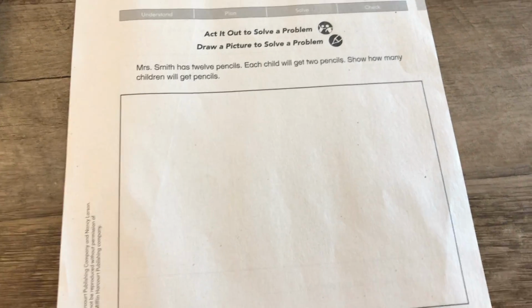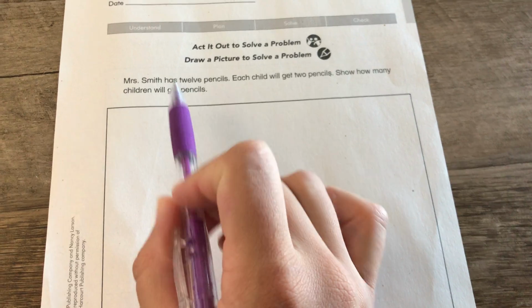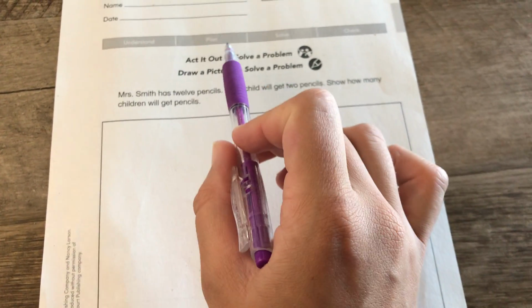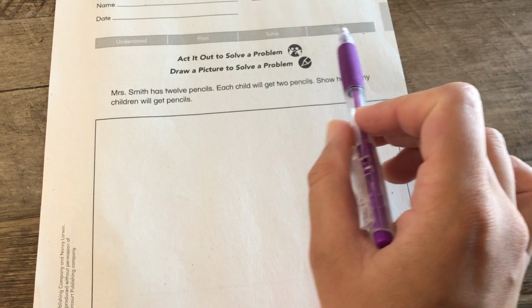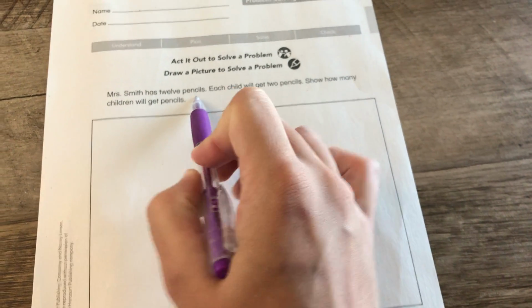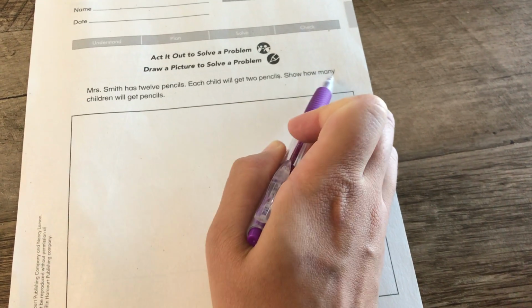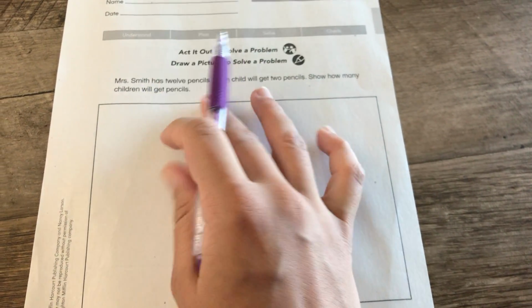All right, guys, we're going to solve a story problem. We're going to listen to the story problem as I read it. We're going to make sure we understand, come up with a plan, solve, and check. Ready? Miss Smith has 12 pencils. Each student will get 2 pencils. Show how many children will get pencils.